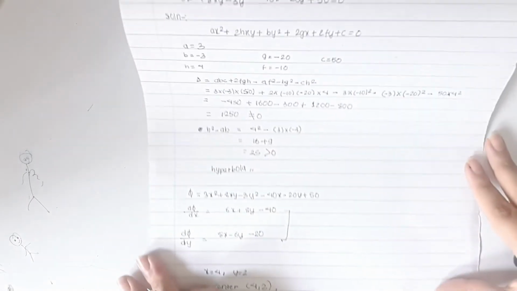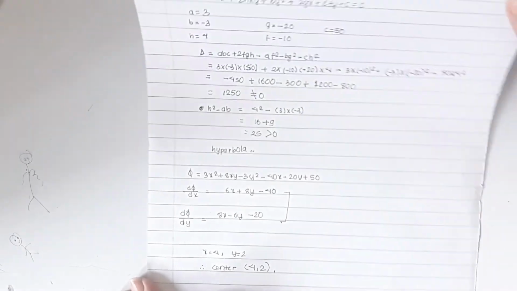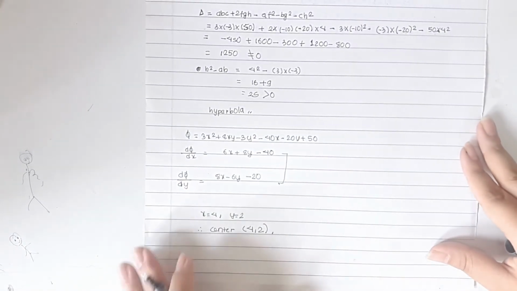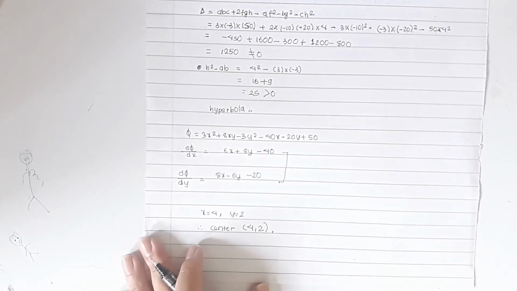So this is the required center of the hyperbola. Now, finding the equation of the hyperbola with respect to its center, let alpha and beta represent the center, which is (4, 2).